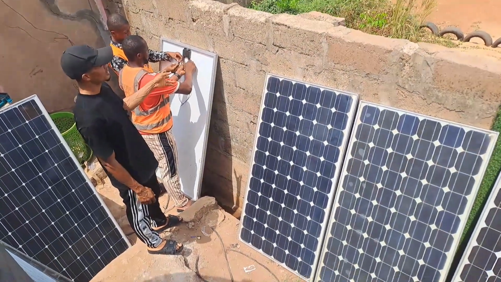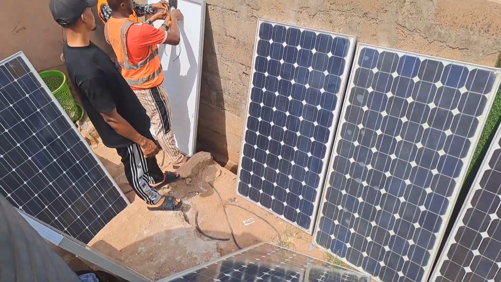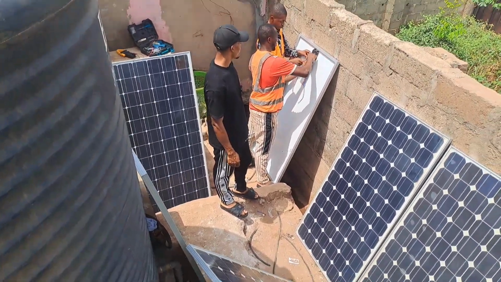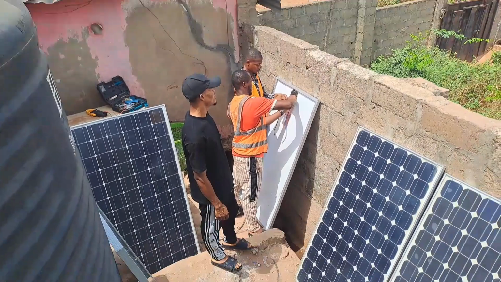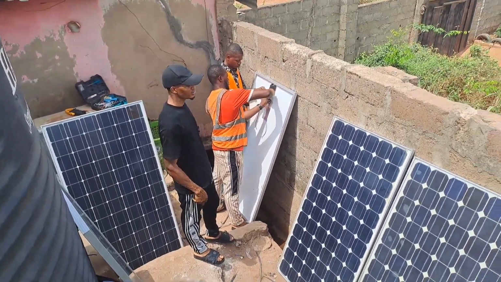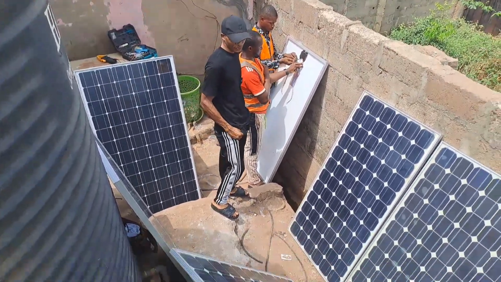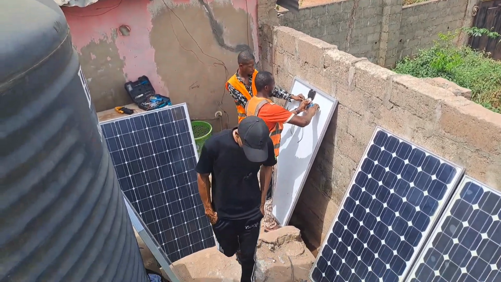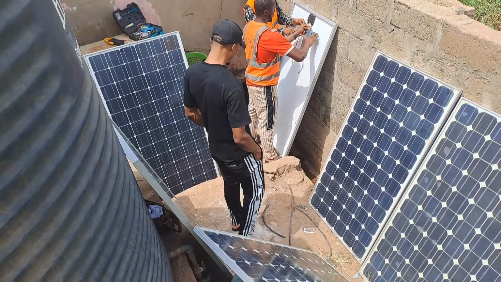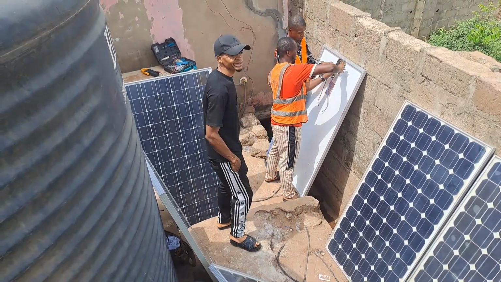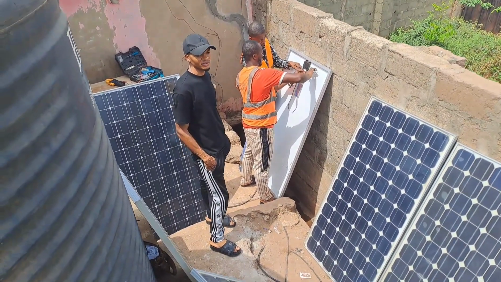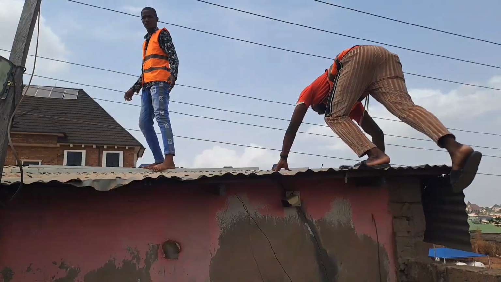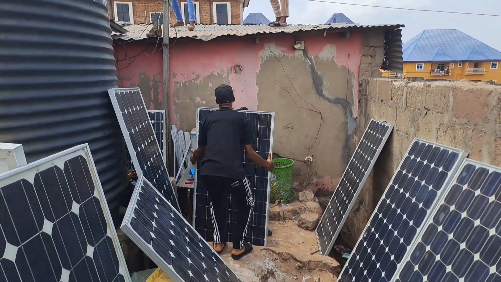As we all know, most of the time the Canadian panel doesn't come with the required cable, which is, the cable at the back is not enough. The length of the cable is too short. So on that note, what you need to do is get your cable, measure it appropriately, then connect it individually according to the terminals. Ensure that you maintain the polarity, the positive to the positive and negative to the negative.